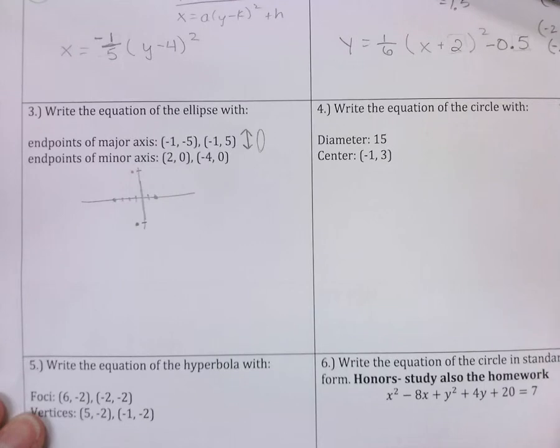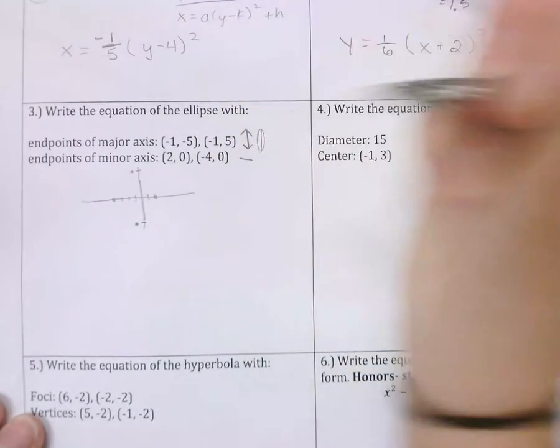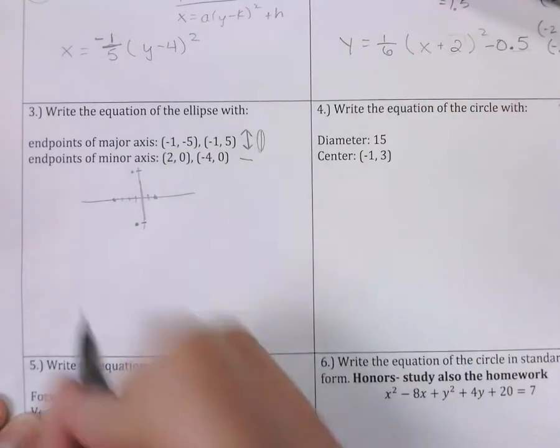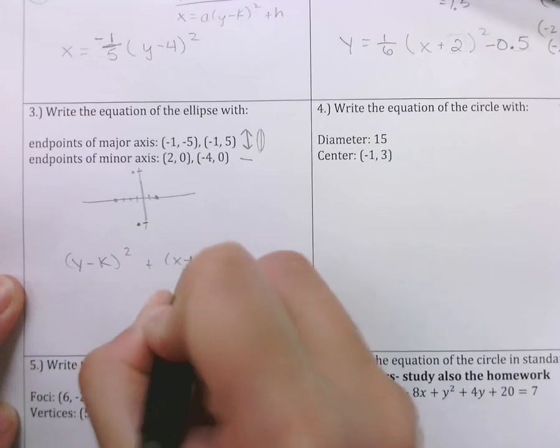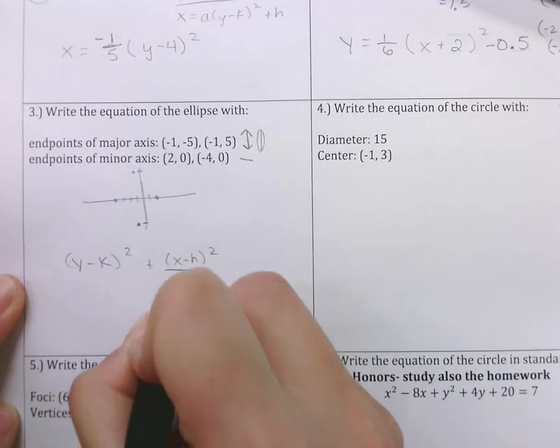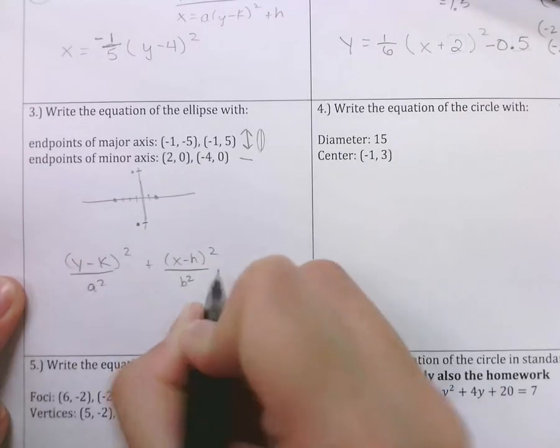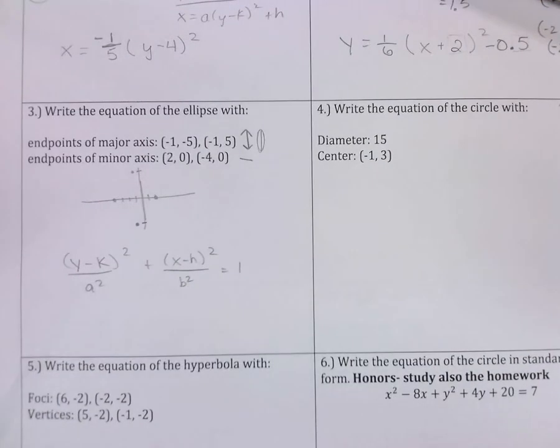Okay. So the minor axis is a horizontal axis. The major axis is a vertical axis. So that means it's a vertical ellipse, and we would use this equation. Remember yesterday I said before you do anything, write the equation down. Vertical, y is always going to go first, right?